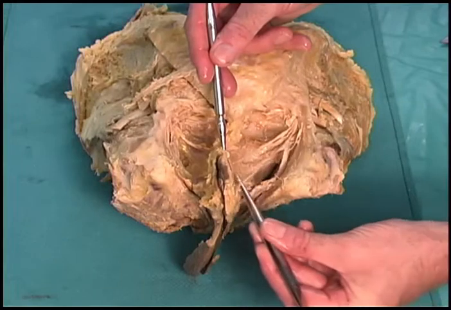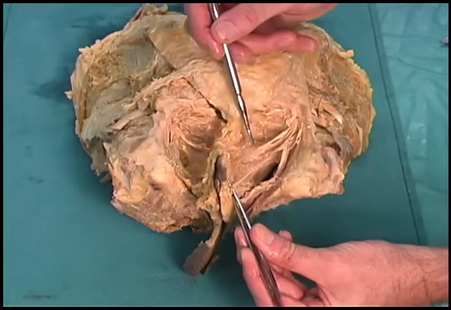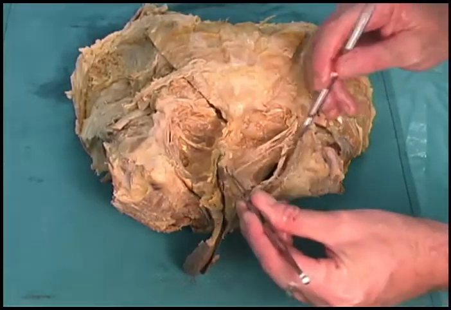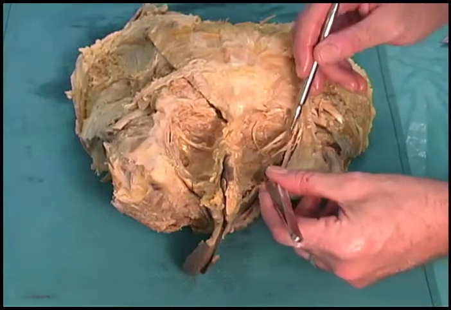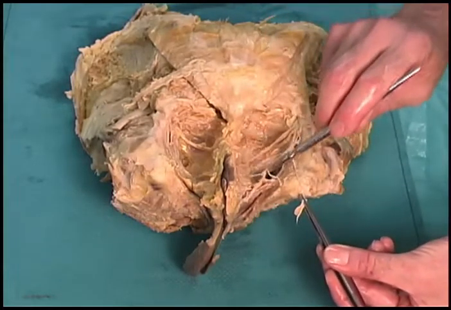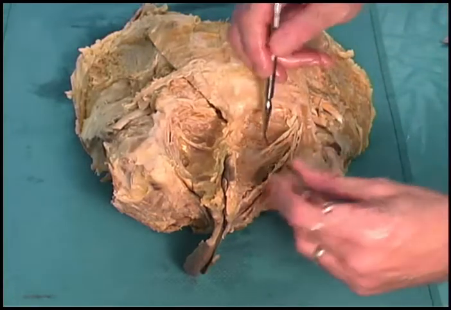Going towards the external anal sphincter or the levator ani would be inferior rectal nerves or blood vessels. Then a perineal branch that will give rise to the posterior labial nerve, as well as a deeper muscular branch to the bulbospongiosus and ischiocavernosus.